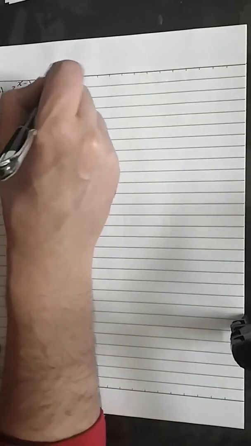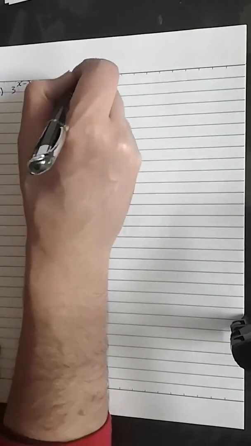Number 2b, 3 to the power of x minus 3 equals root 3 all to the power of x plus 5.